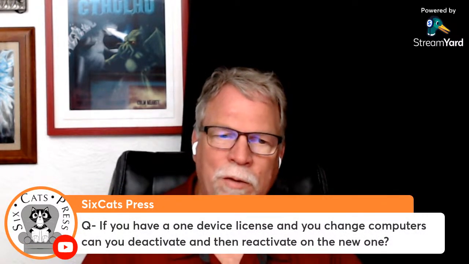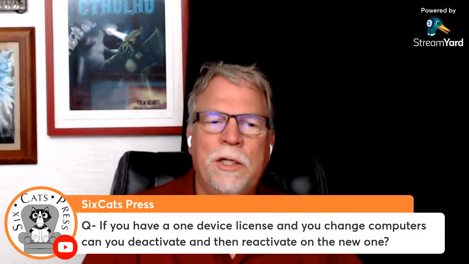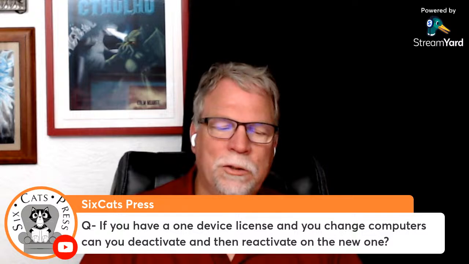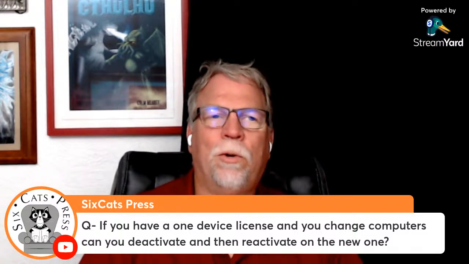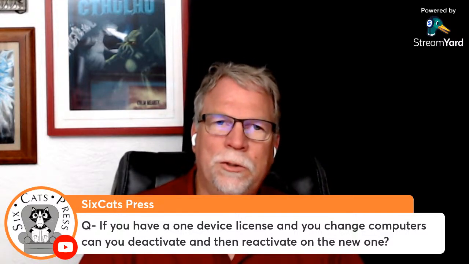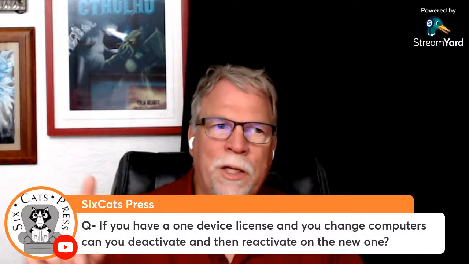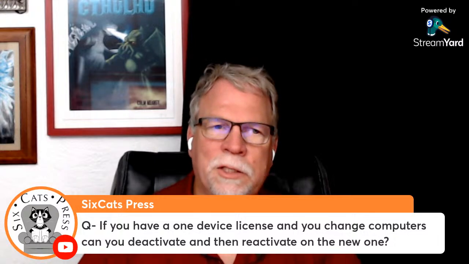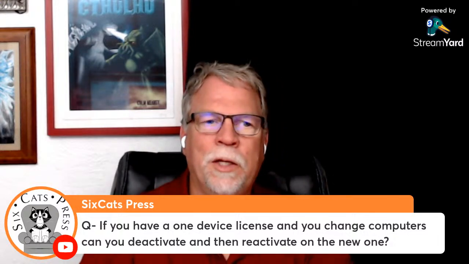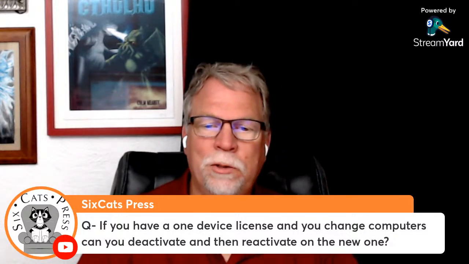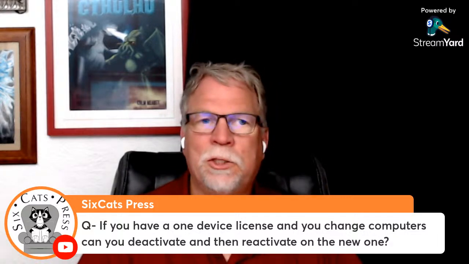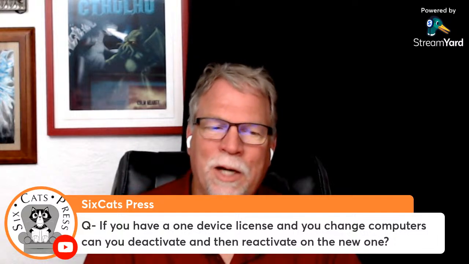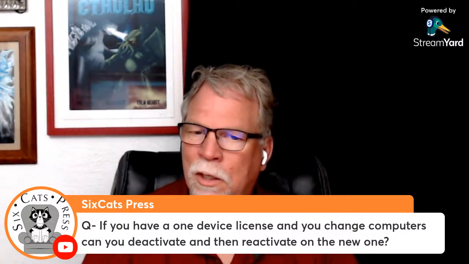Somebody mentioned that if you have a one device license and you change computers, yes, you deactivate and reactivate on the new one. The one device license is how many devices you're using at one time. So if you only plot on a desktop, then you only need one device. If you plot on a desktop, an iPad, and your phone, you need three. Or if you have a desktop and a laptop, for instance. That's where Pro can come in, because Pro is browser based, which is what I use. So I can access it anytime, anywhere that I have an internet connection.